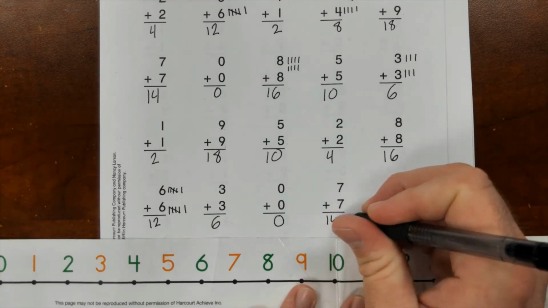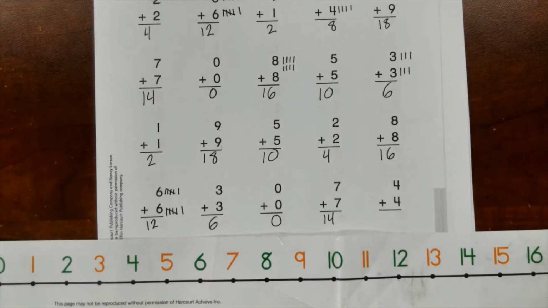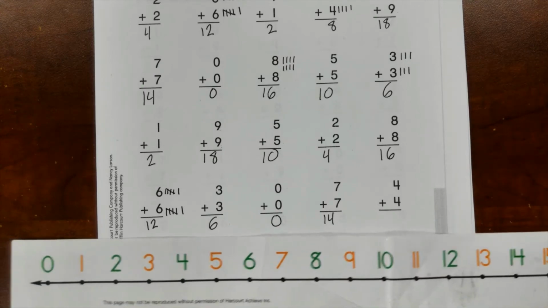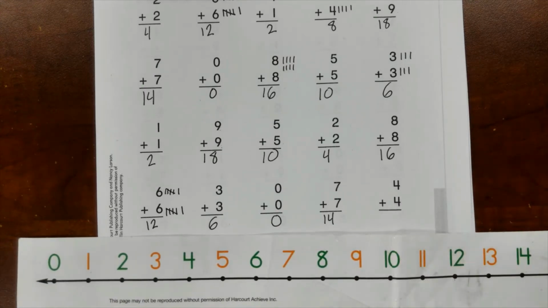All right. While we're here, we've got our number line. Let's look at 4 plus 4. Okay, 4 plus 4. So let's go to 4, and we're going to move over 4 spots. So we're at 4. 1, 2, 3, 4. So 4 plus 4 is 8. Good work. Boom.